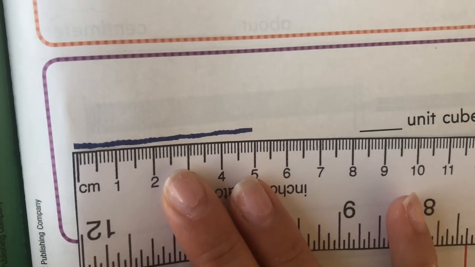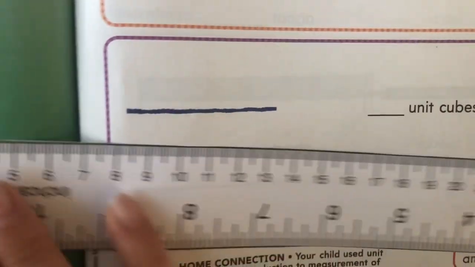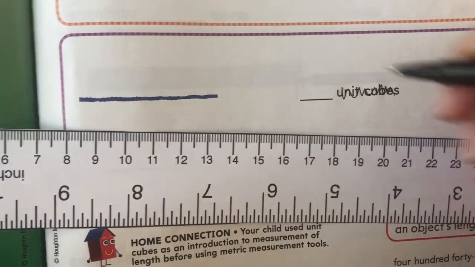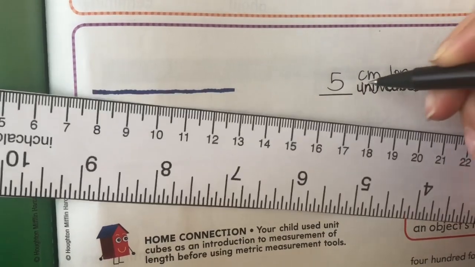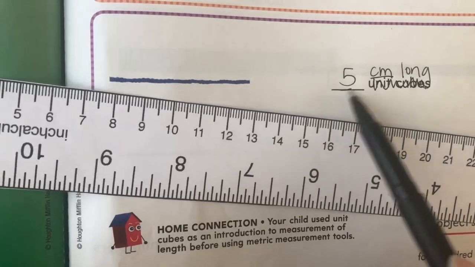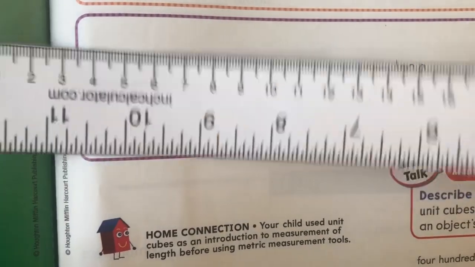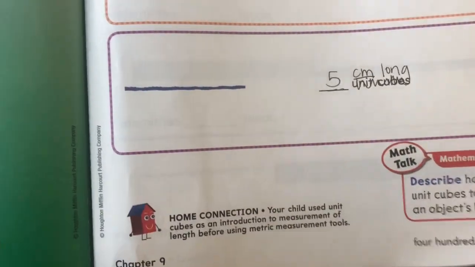Let's measure this blue one. Okay, I can see it's about 5 centimeters long. Cross this out. 5 centimeters long. You always need to do the unit measurement with your number. Okay, so let's move on.